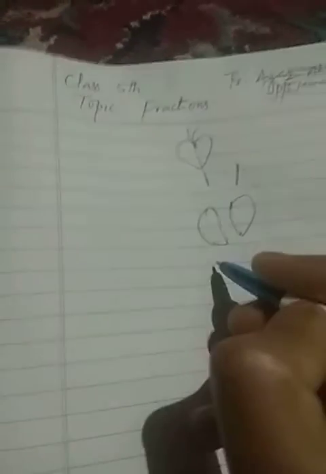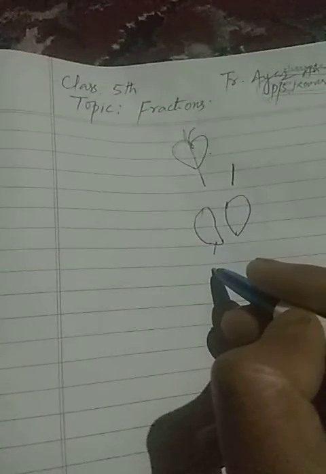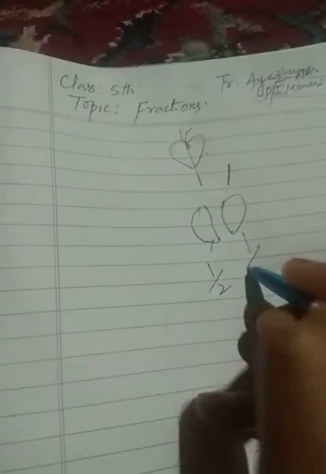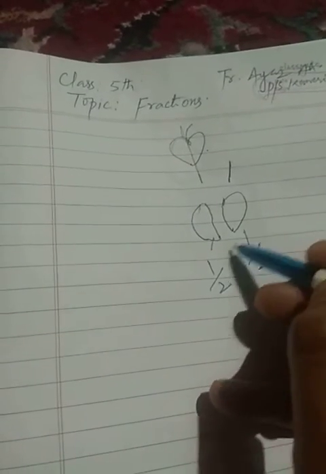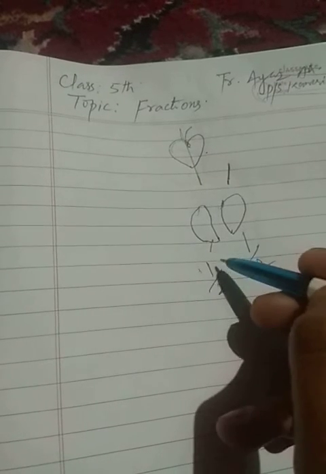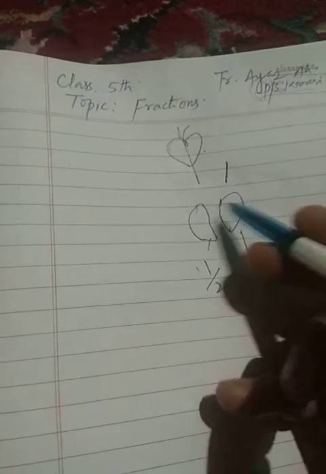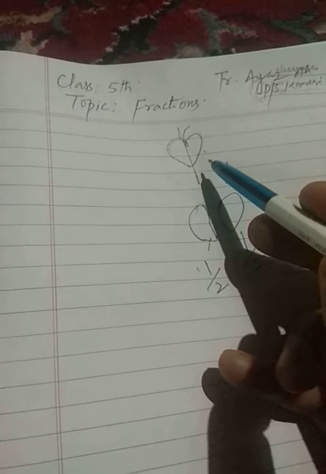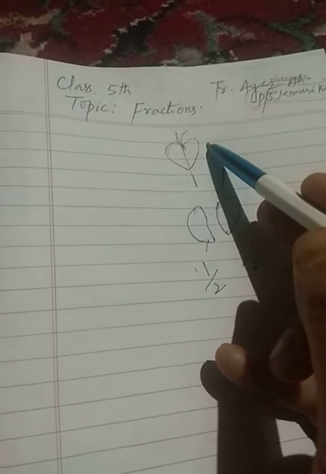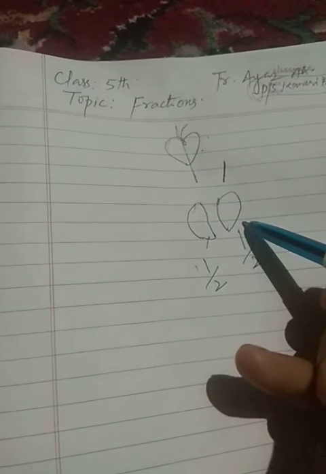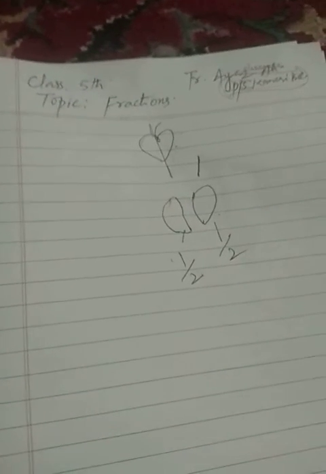This is 1 by 2 and this one as well 1 by 2. So now we have two parts, each 1 by 2. So this is how we can understand what is a whole and what are parts. So friends, let's move ahead.